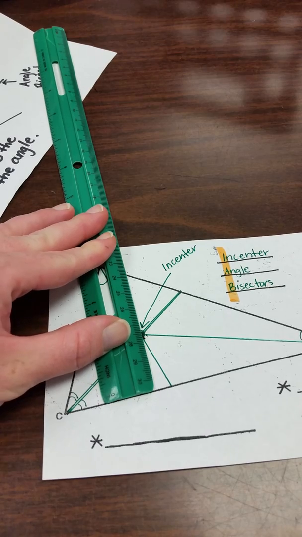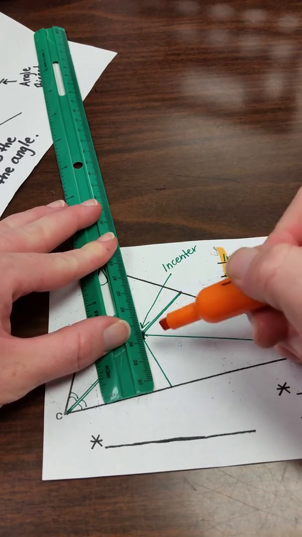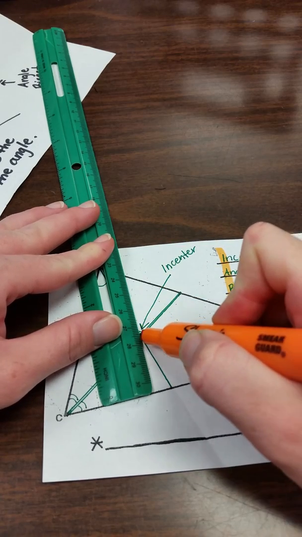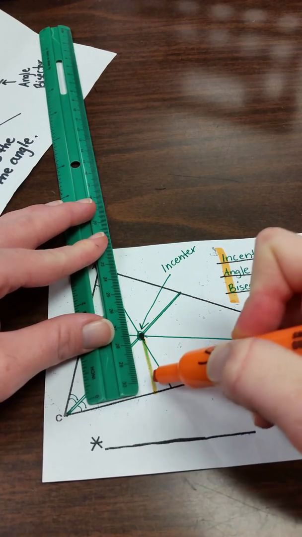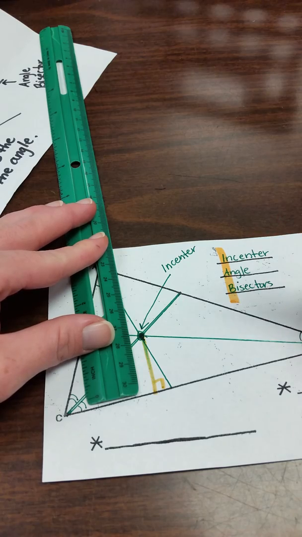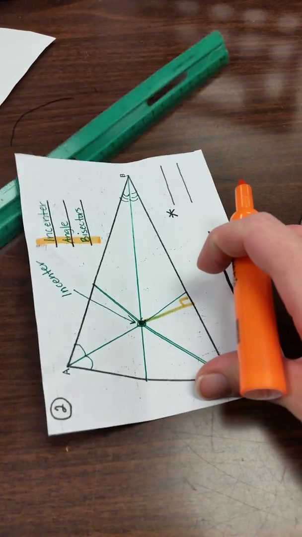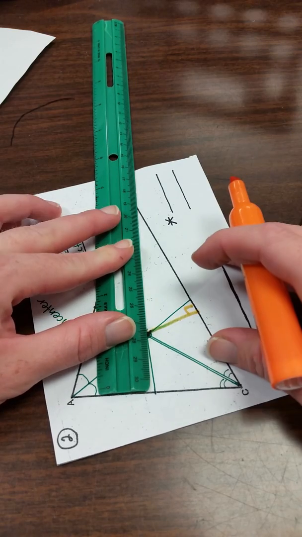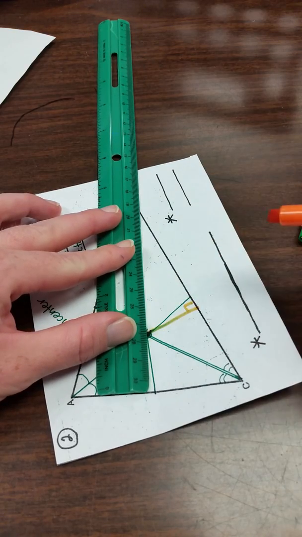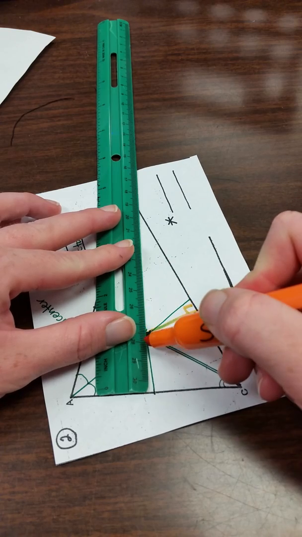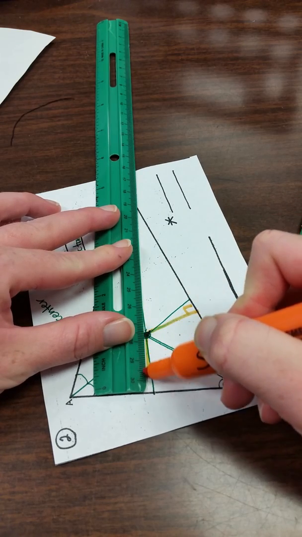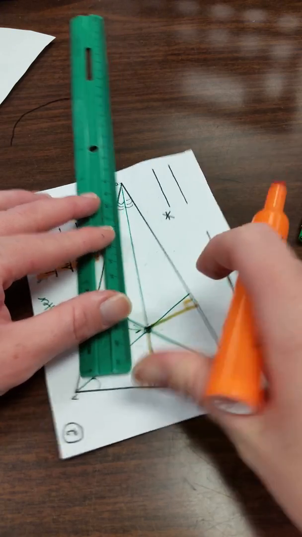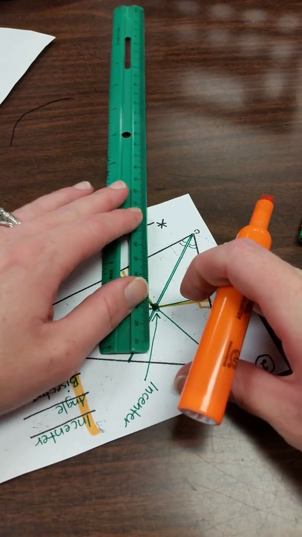And I'm going to do this with a highlighter. You're welcome to use a different color marker if you want to. And we're going to draw the segment here that makes the right angle. Okay, we're going to do the same over here on this side. You want to make sure your ruler's lined up with AC and make it go through the incenter. And then draw that segment and show the right angle. And then the same over here.